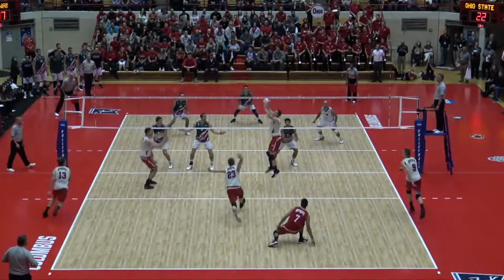The OSU setter then makes a choice. If he feels the middle blocker is not defending the 31, he'll set that set. If he feels the middle blocker or the right front blocker are pinched in to defend that set, he'll go over the top to the left front, or he'll isolate behind to the right front attacker. So the middle blocker has a lot of pressure relative to what attacker do I defend.